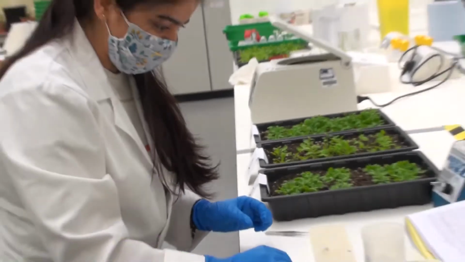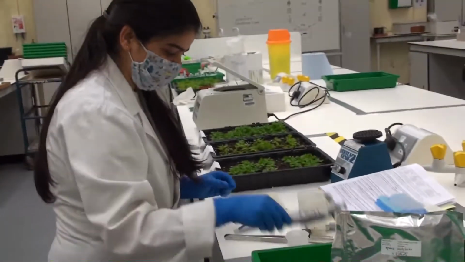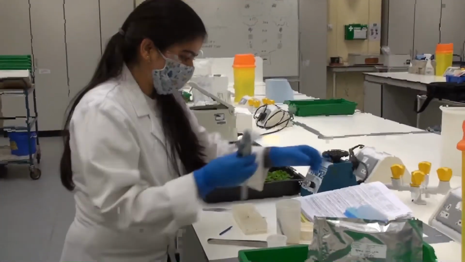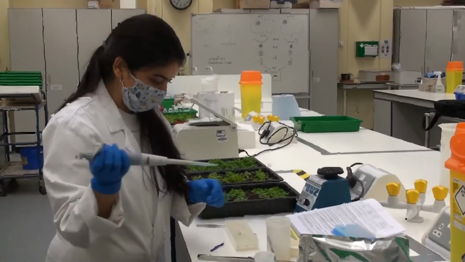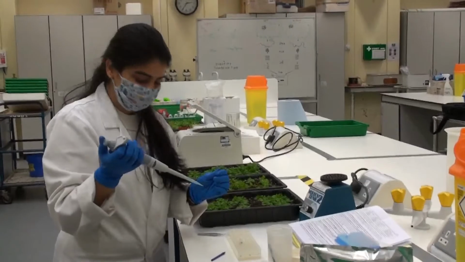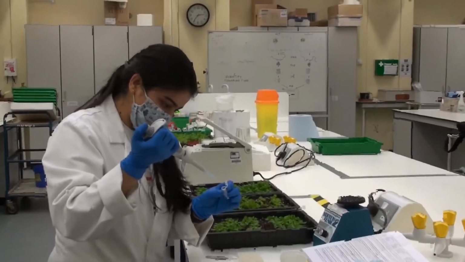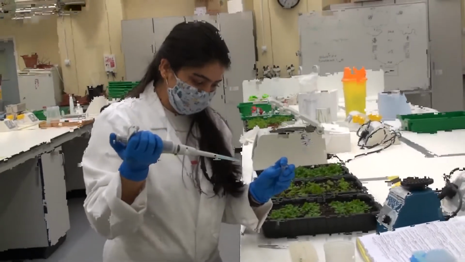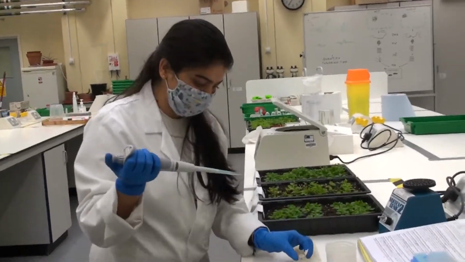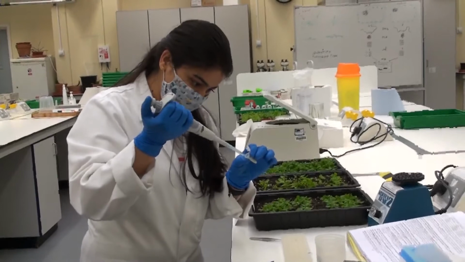Now we'll add the buffer AP1. So this is the lysis buffer. It will break the cells and allow the DNA to solubilize into the buffer. And it also has the RNase enzyme because we want DNA, so it will also degrade the RNA.